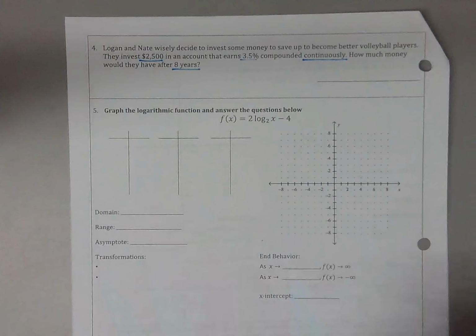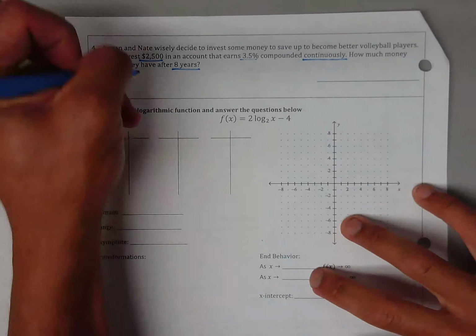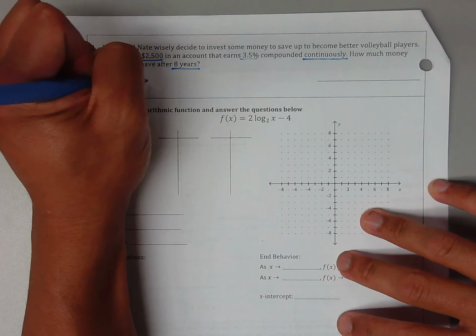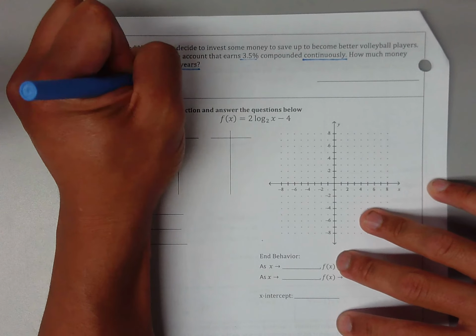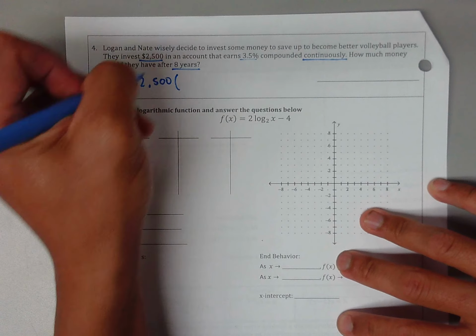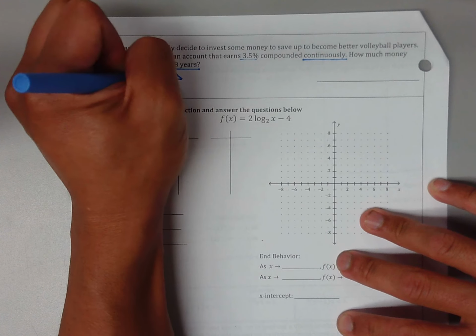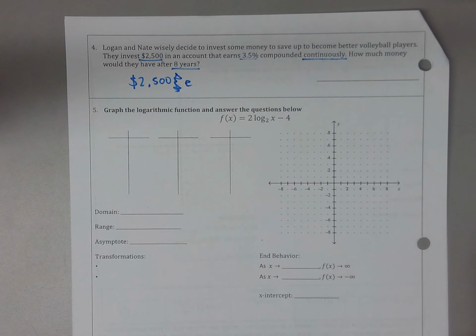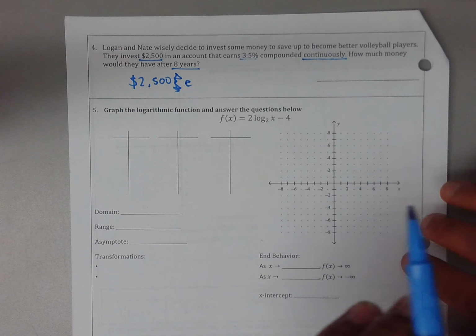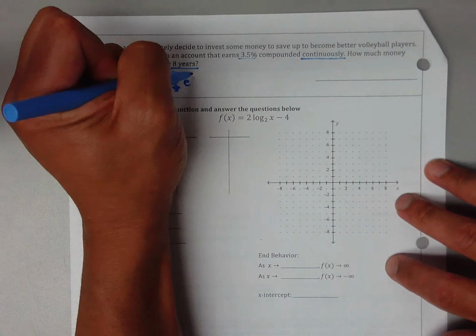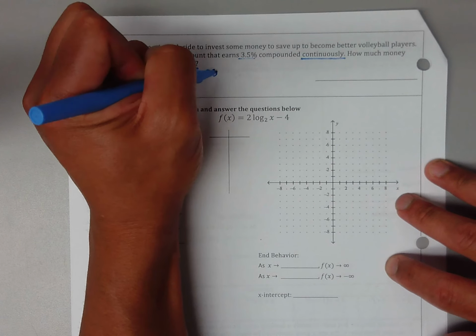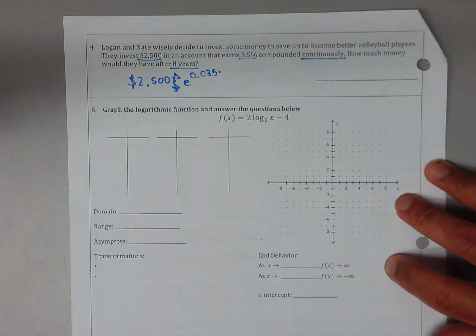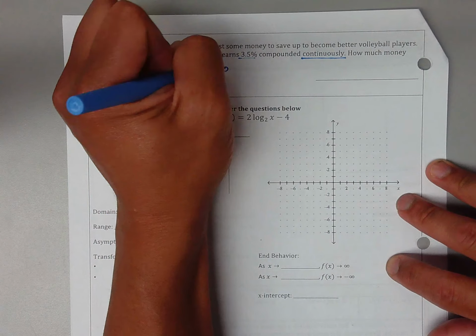All right, so P, our principal, we start off with 2,500. We multiply it by, well, scratch that out. It should be 2,500 E raised to the, well, 3.5% as a decimal. That's going to be 0.035 multiplied by time, T, which is 8 years.